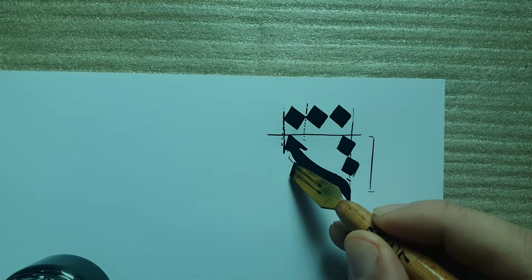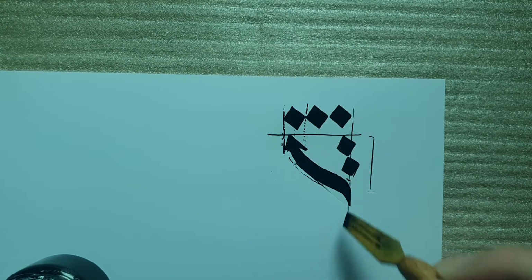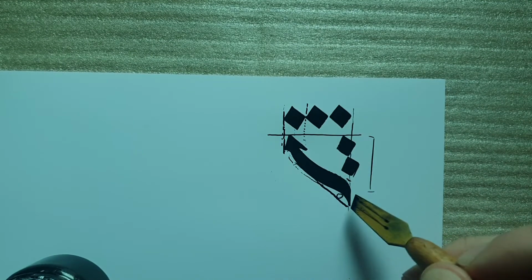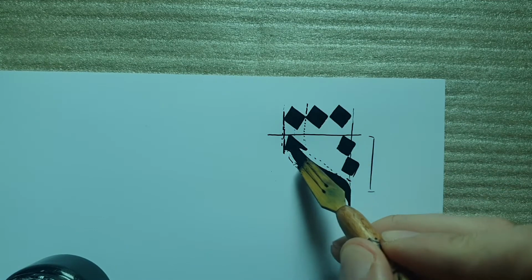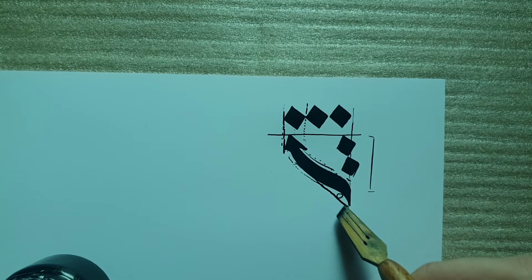So if you were to take a line from here, you would find that this curvature on the right is more, I mean the upper one is the same, but you can see how long this one is and how short this one is.